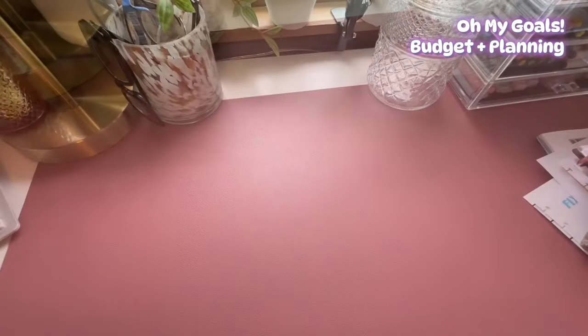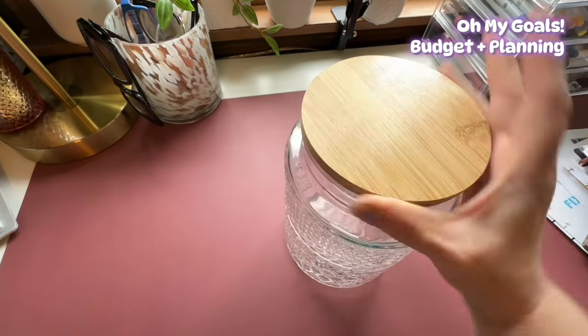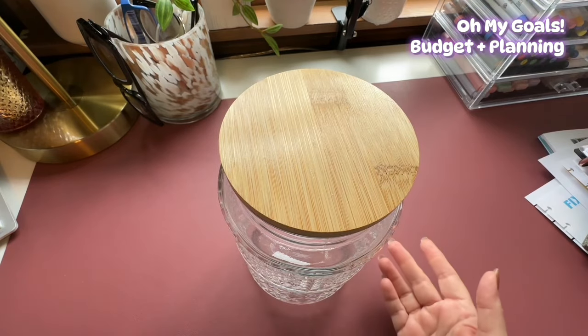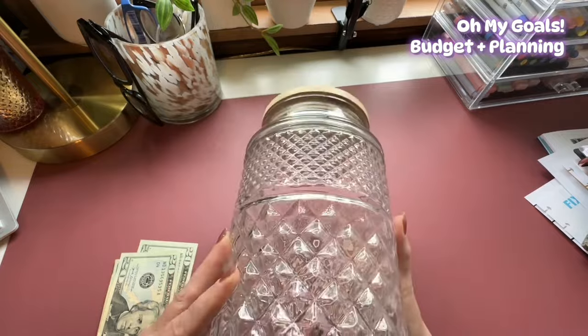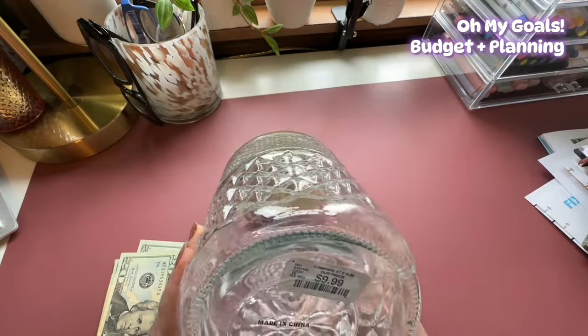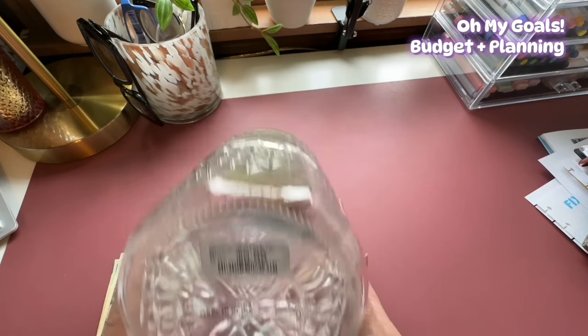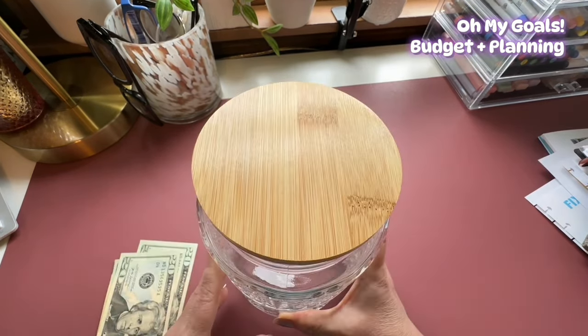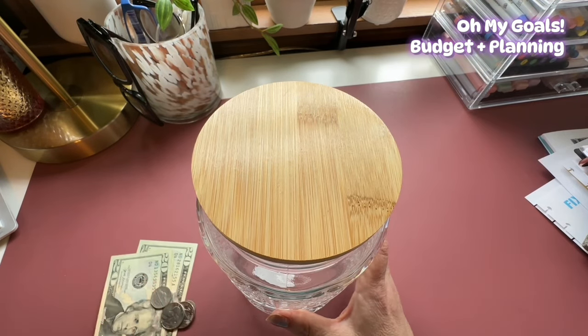whatever I come up with in figures, whatever's remaining, into its own little, oh, hold on, guys. All right, I just lifted my tripod right out of its holder, so that was what that noise was. But I wanted to get this jar, and I needed to zoom out a bit so you'd be able to see what's going on. I thought this was from Target Dollar Spot, but actually I must have gotten this at TJ Maxx. I wanted to use this jar to put the money in that I have left over every month.